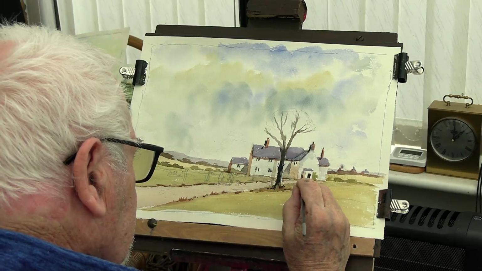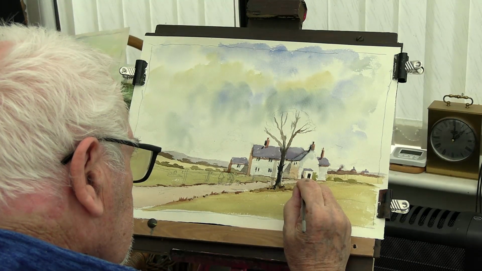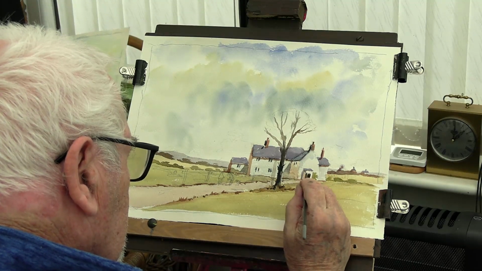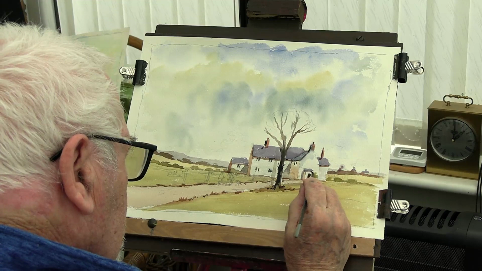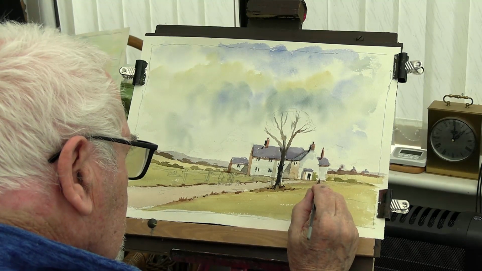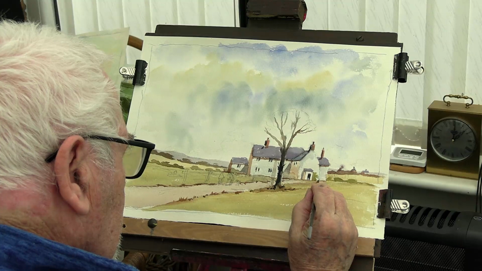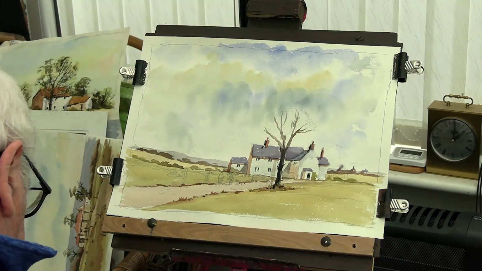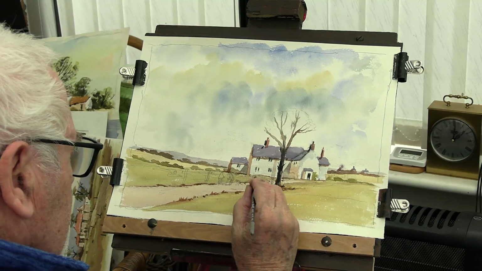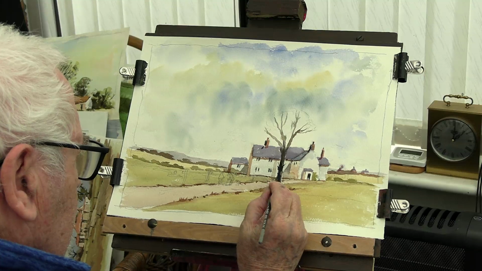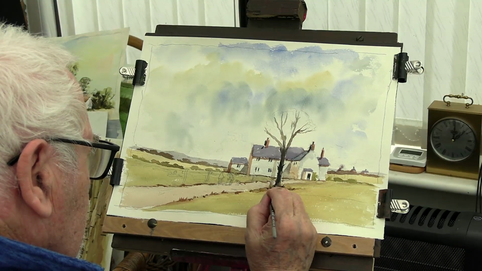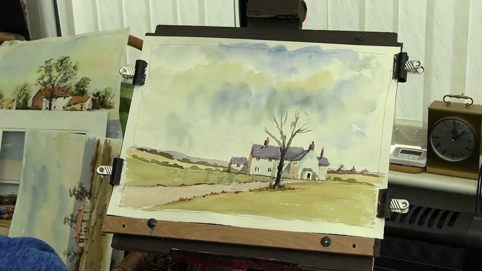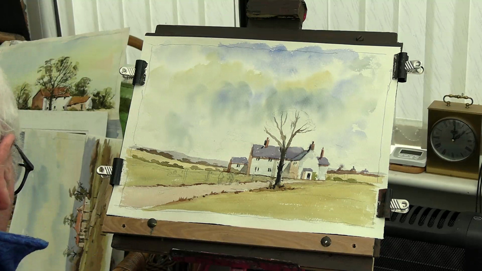Well, then it gets lighter as it catches more light. It's taking a while, isn't it? I think I'm going to have to do some cutting.